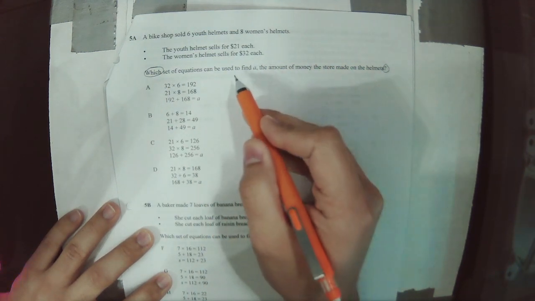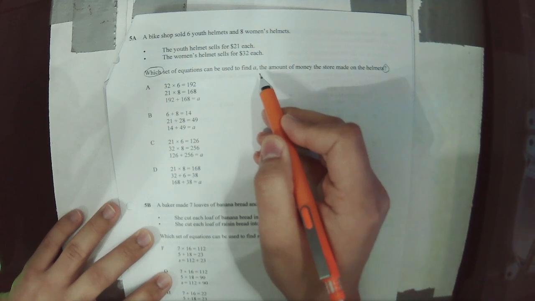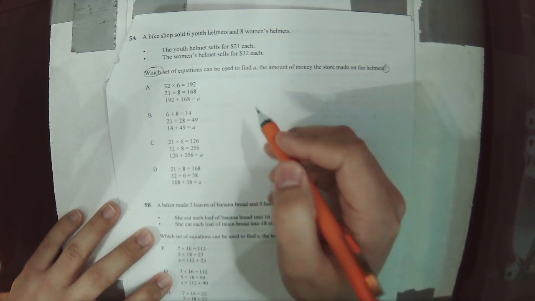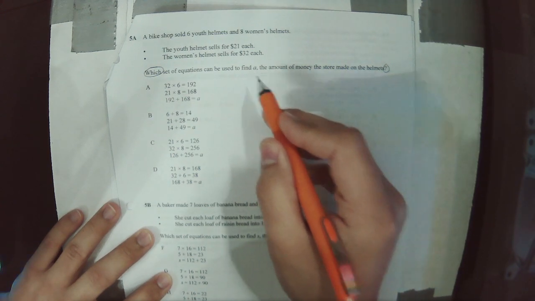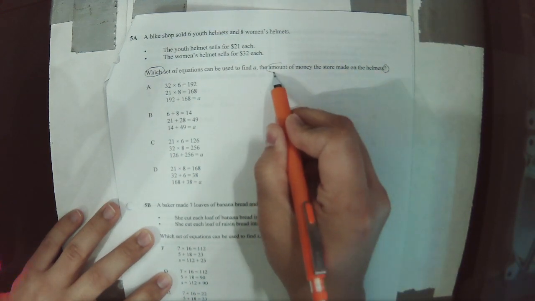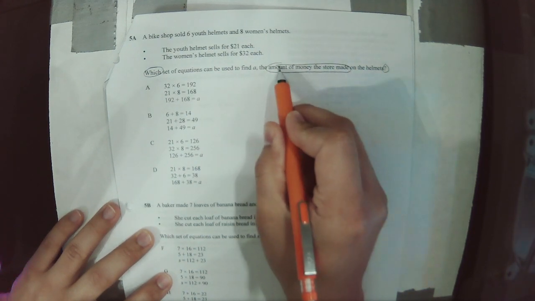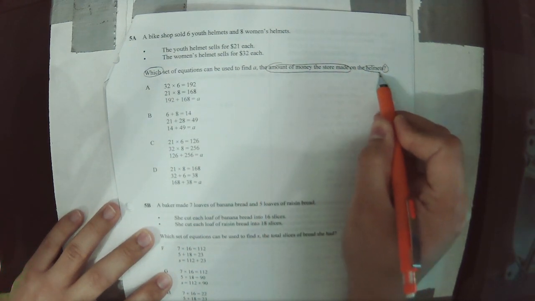Again, they are never going to ask you just to find one letter. The letter stands for something. What does A stand for? It stands for the amount of money the store made on the helmets. So I need to know about money and helmets.